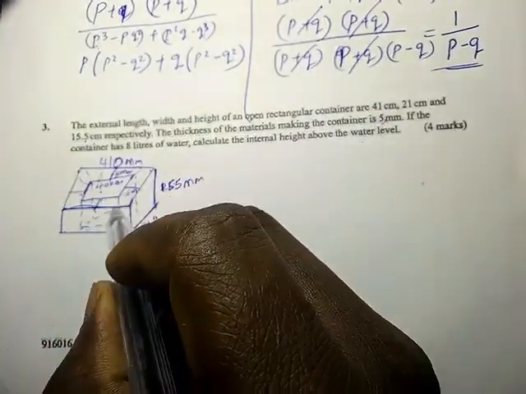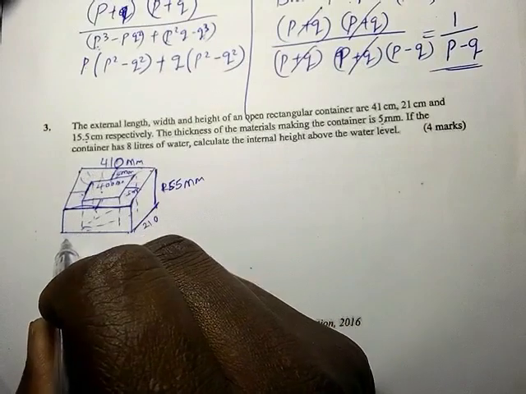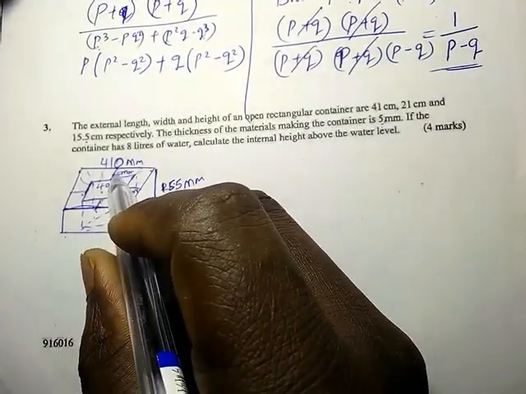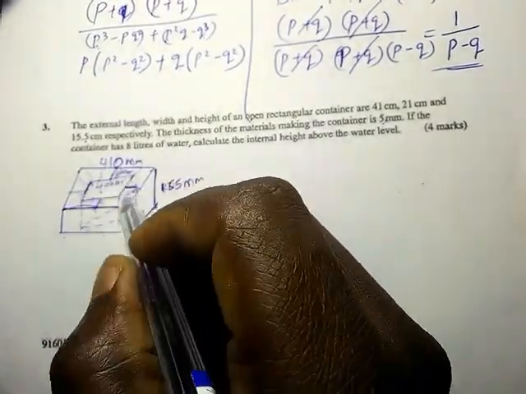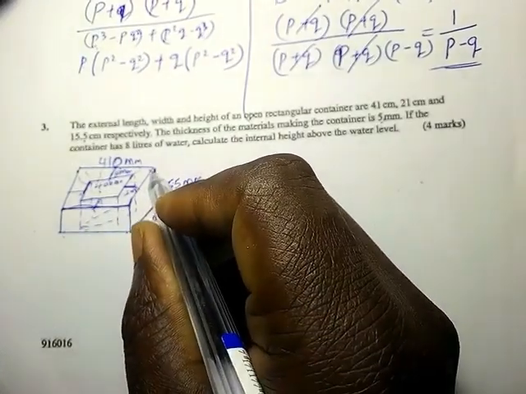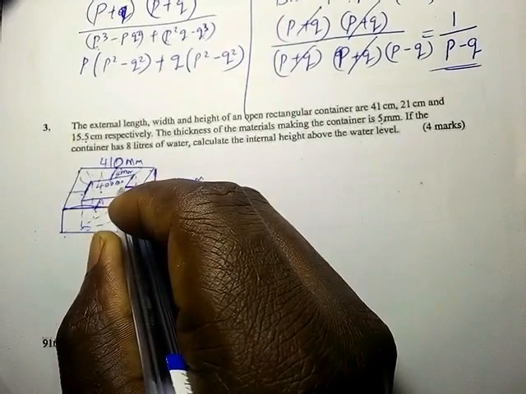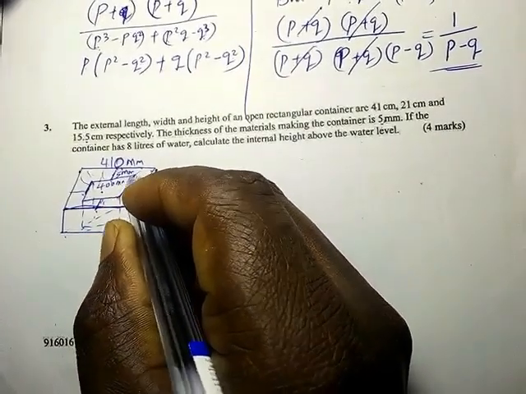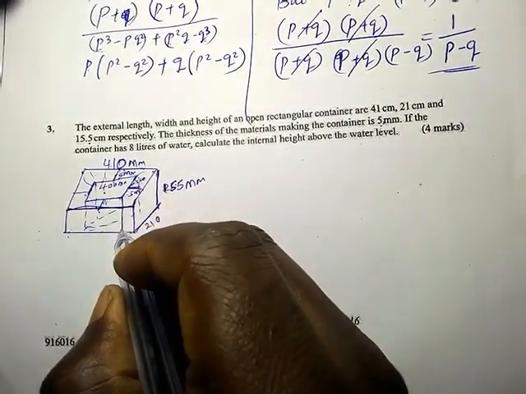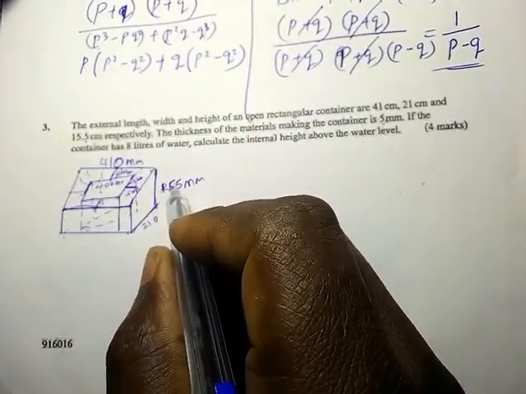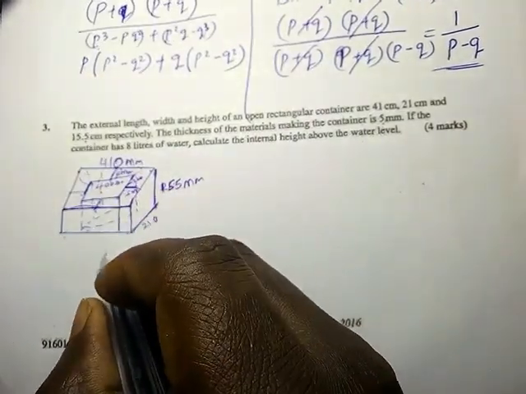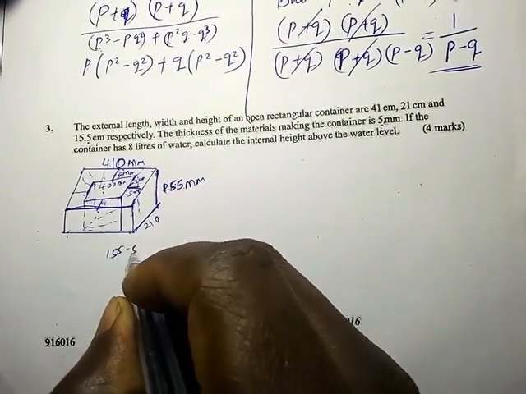Width kutoka hapa mpaka hiyo ni kutoka hapa hivi. Hivi. So kwenda huku the same. Kama kutoka hapa mpaka hapa ni 210, hapa ndani itaenda kwa 200. Unaona hivyo? So the width ya ndani ni 200. The height ya ndani inaenda kwa 150. It is 155 minus 5, which is going to be 150.